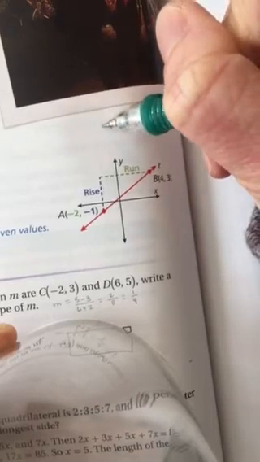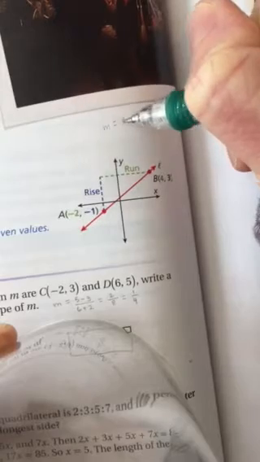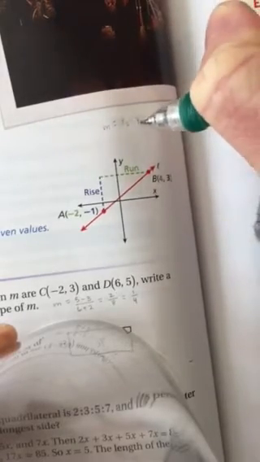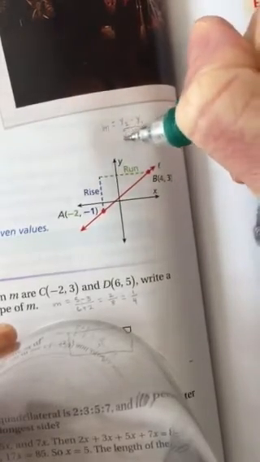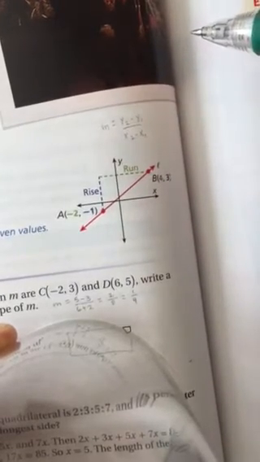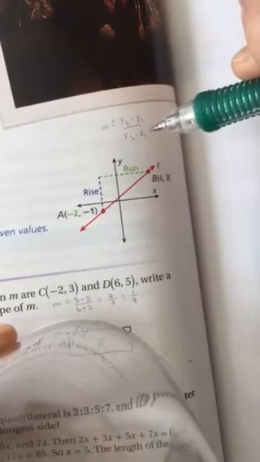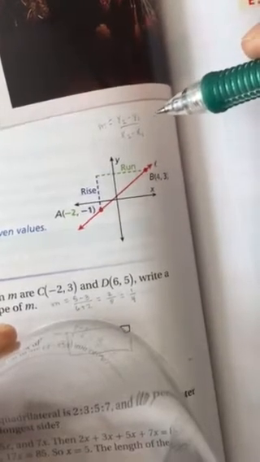Well, you know that slope is equal to y2 minus y1 over x2 minus x1. There we have a ratio of y2 minus y1 to x2 minus x1. So let's fill in our numbers.